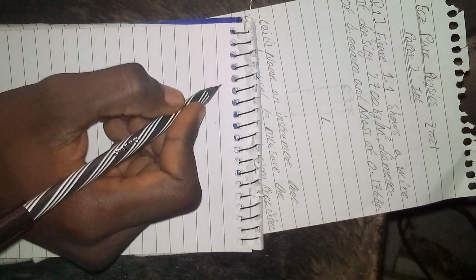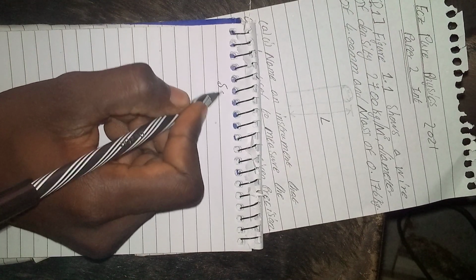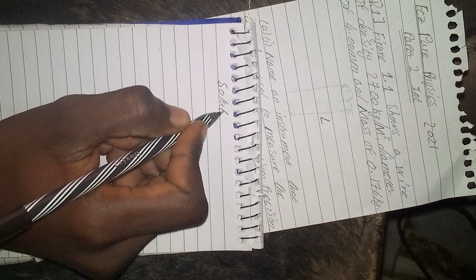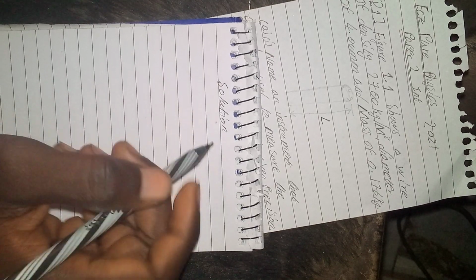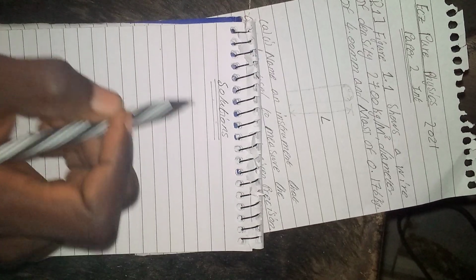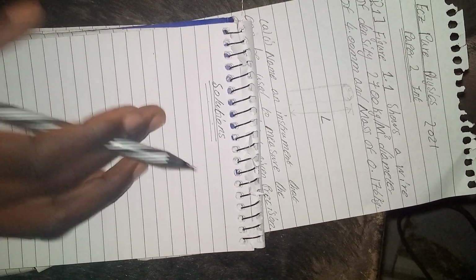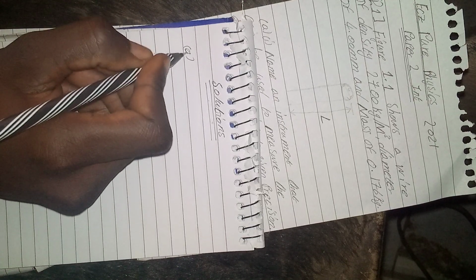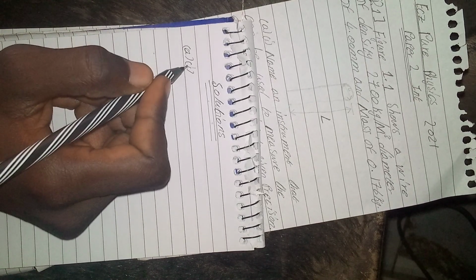So solutions, simply say solutions there. Then number 1A, we have been asked for the instrument used to measure the diameter of the wire.